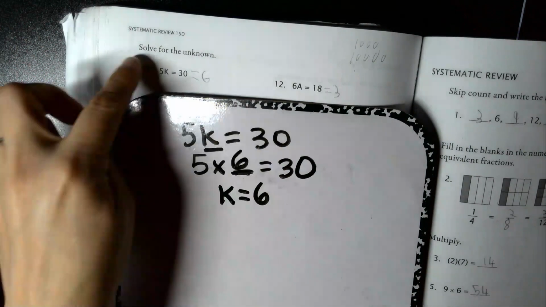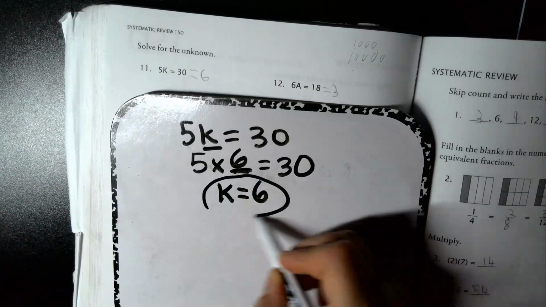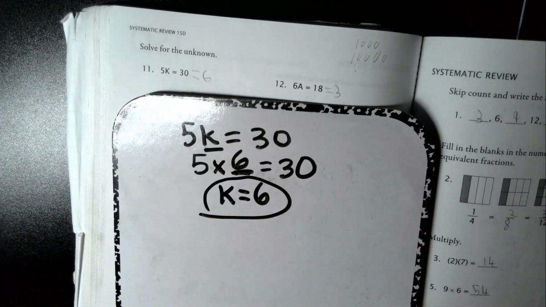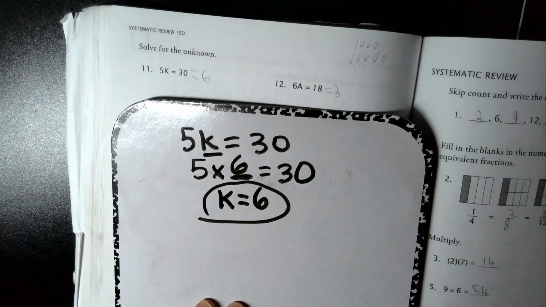It says solve for the unknown. So we have to finish like this, saying the unknown is 6. And our unknown is k. That's why they put the letter there, okay? Because that's the one we don't know. If not, we would have a number. But we don't know, so we put a letter, okay?